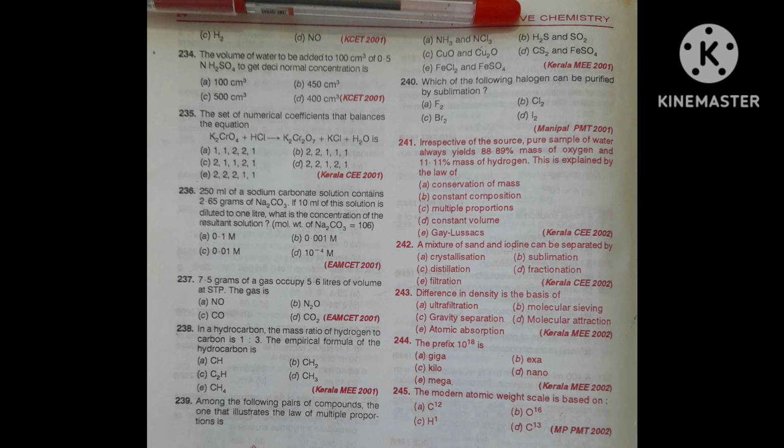One more time, I am reading the question. In a hydrocarbon, the mass ratio of hydrogen to carbon is 1:3. The empirical formula of the hydrocarbon is: first option CH, second option CH2, third option C2H, fourth option CH3, fifth option CH4.